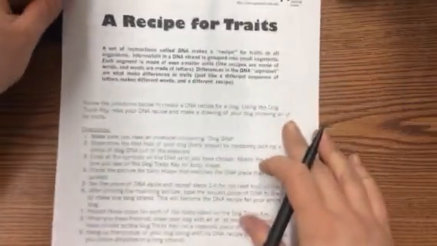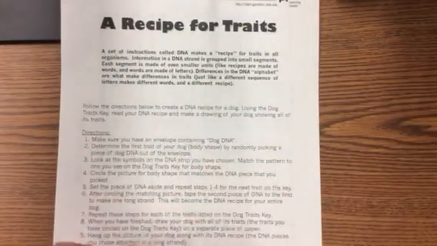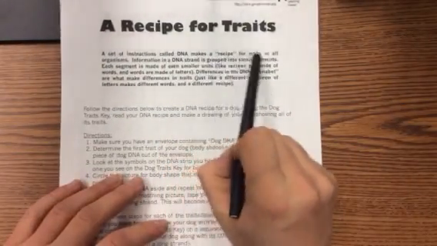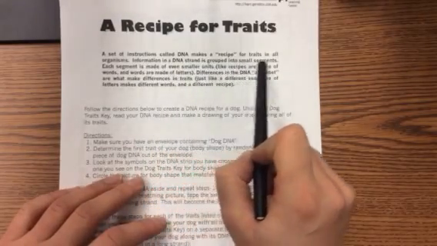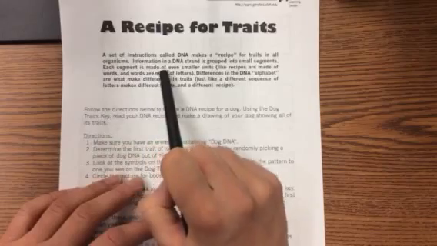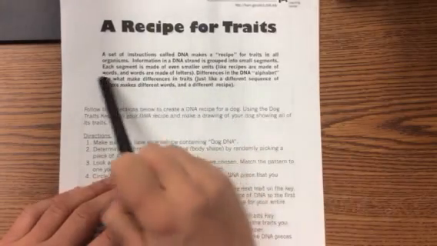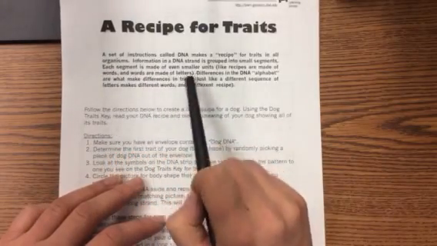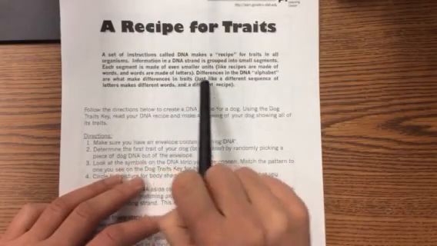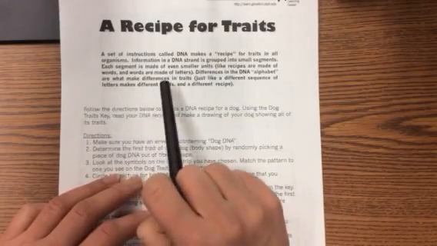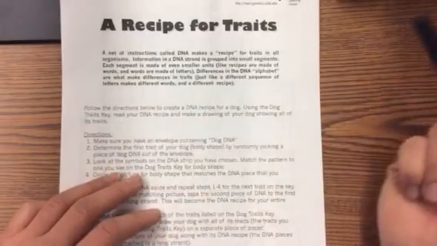So on here it says, a set of instructions called DNA makes a recipe for traits in all organisms. Information in a DNA strand is grouped into small segments. Each segment is made of even smaller units, like recipes are made of words and words are made of letters. Differences in the DNA alphabet are what make differences in traits, just like a different sequence of letters makes different words and a different recipe.